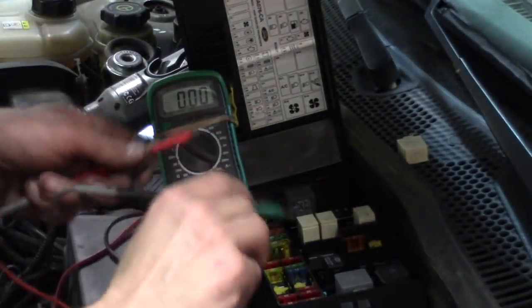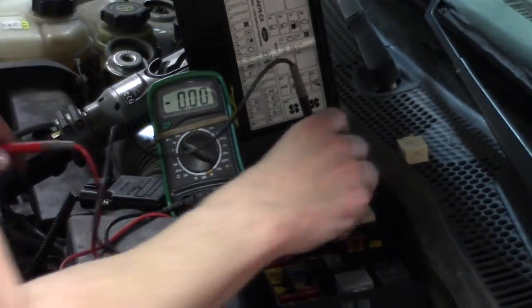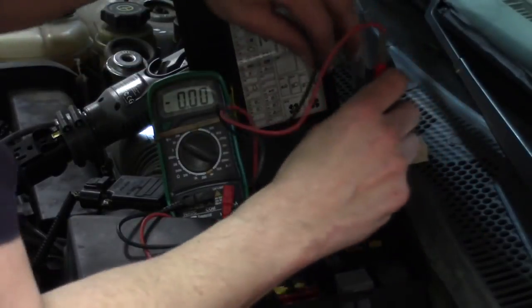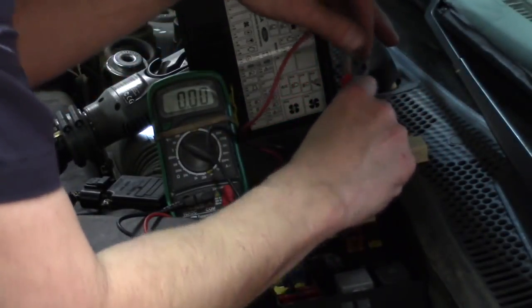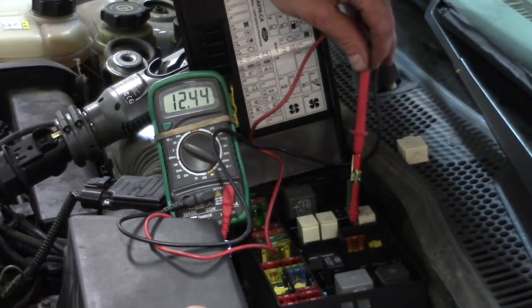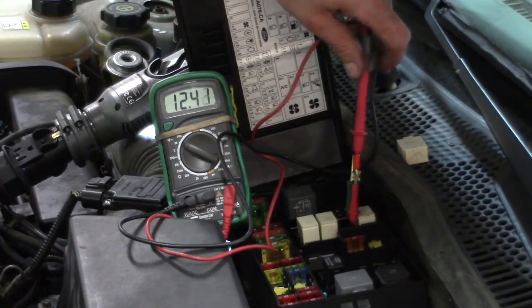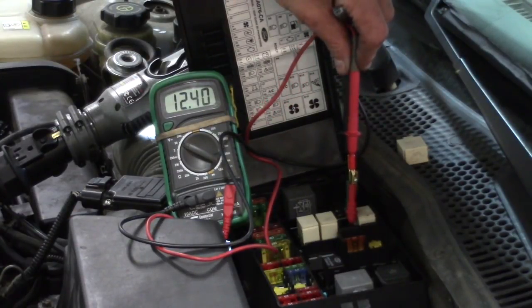My bet is this is going to be a ground side control, so let's put the ground onto number 5, and my bet is that this is going to be hot at all times here, and we can see that it is.